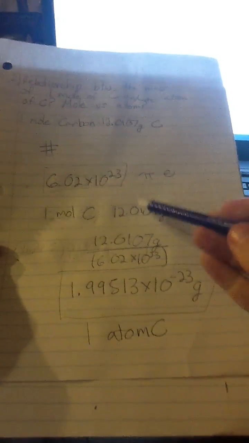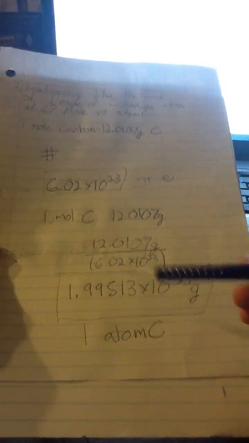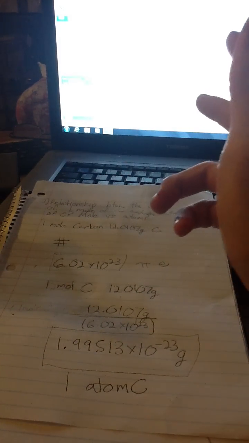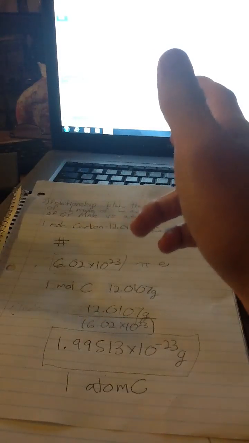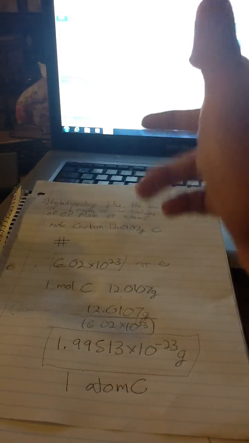So this is the mass of 1 mole of carbon, and this is the mass of 1 atom. 1 mole is just a crap ton of atoms, and it's just a way to measure it. There's nothing magical about a mole, it's just a number that we use. And yeah, so 1 mole of any element is going to have a hell of a lot more mass. It's going to have 6.02 times 10 to the 23rd as much mass as 1 atom, because that's all a mole is, a ton of atoms.